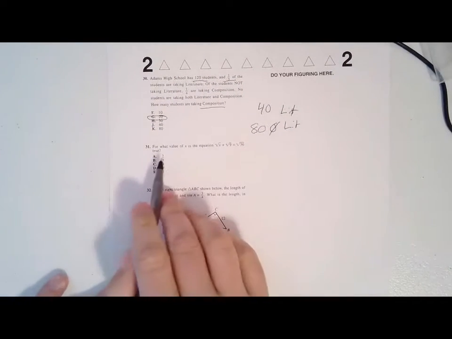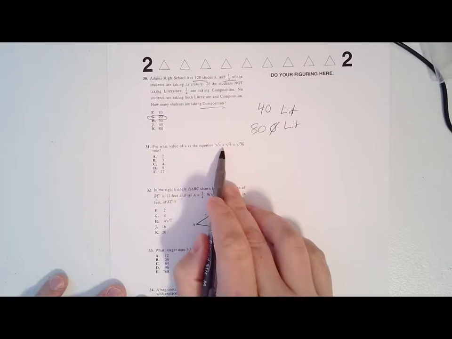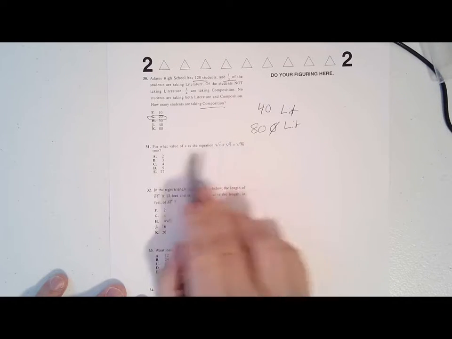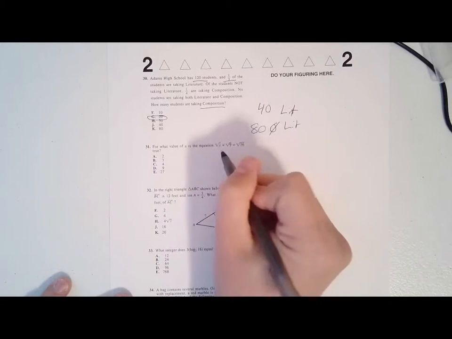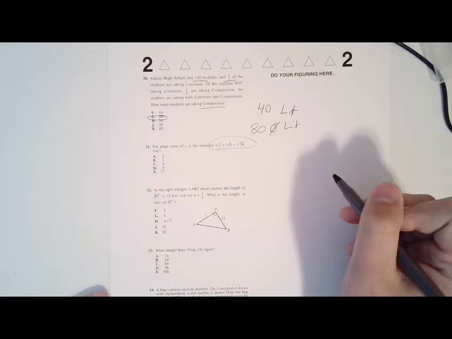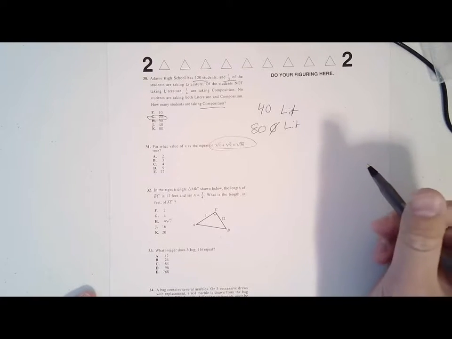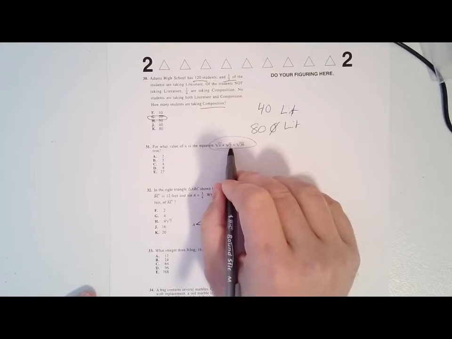C, or G. For what value of x is the equation square root of x plus square root of 9 equals square root of 36 true? This one is very tempting to just do with your eyes and do your best bet and hope for the right thing. That's how people mess up. Okay? Literally, you have to do it the way you do an equation.